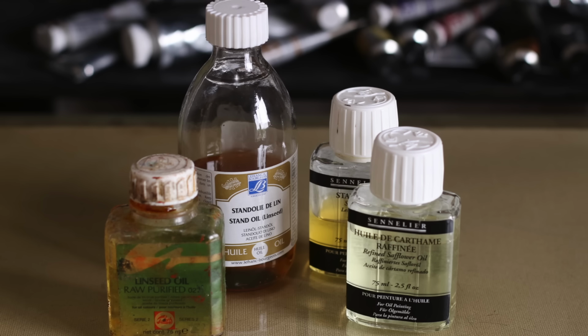First, let's try to understand how oil dries. And let's start by saying that contrary to what we say all the time, oil doesn't dry. Technically, drying is the evaporation of water, but there's no water in oil. What happens is not drying, but hardening, and what makes oil paint harden is a chemical reaction called polymerization.